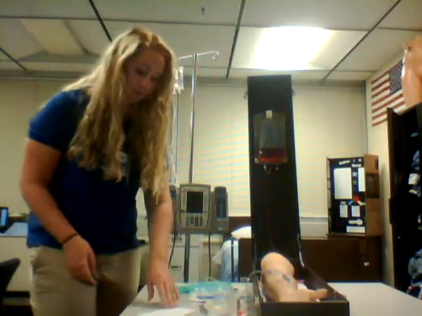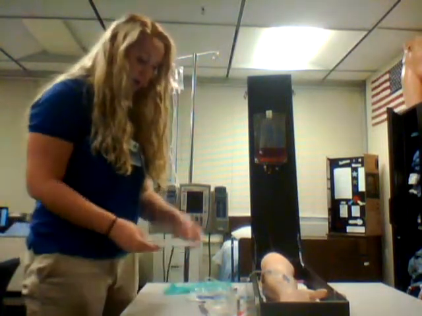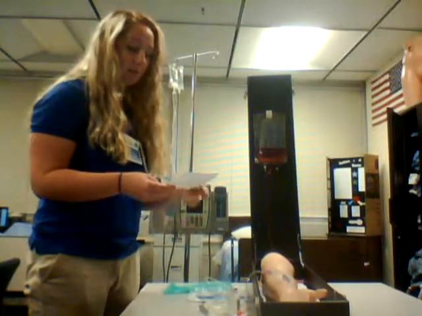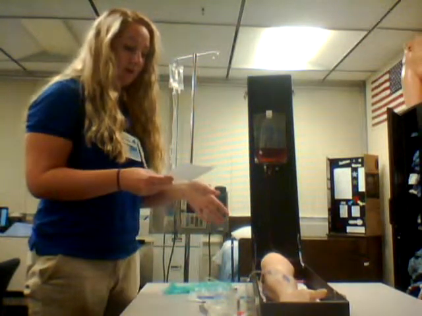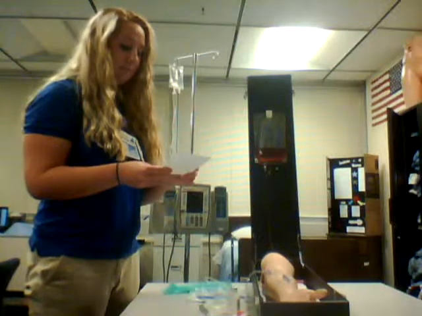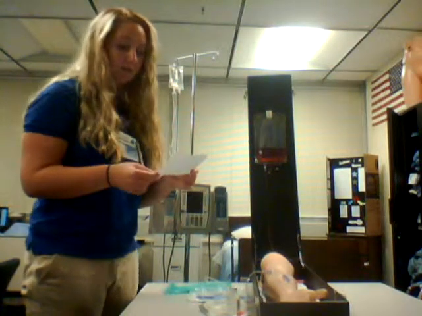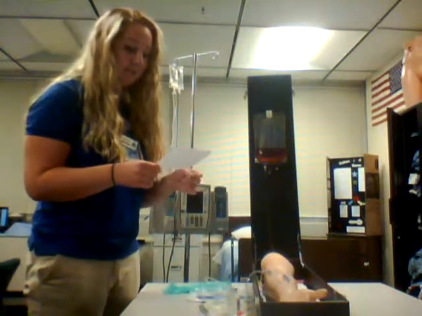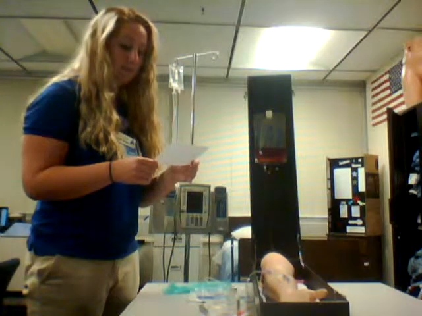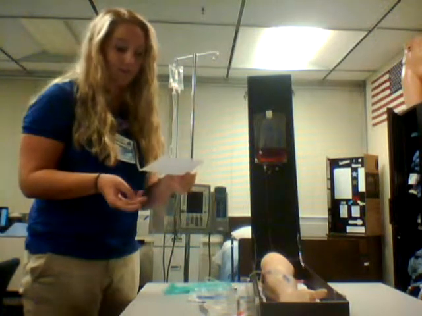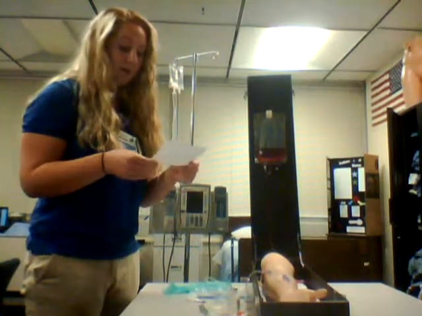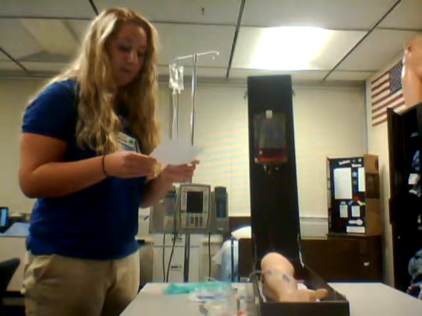So first what I would do is I would be looking at the MAR. I would look at the doctor's orders, and I see that the doctor has ordered Flagyl via IV 500 milligrams every 6 hours. The action of this medication is bactericidal. The purpose is it's used to kill anaerobic bacteria from an infection. The recommended dose is 500 milligrams every 6 hours.